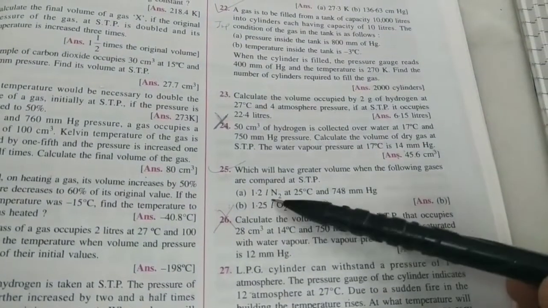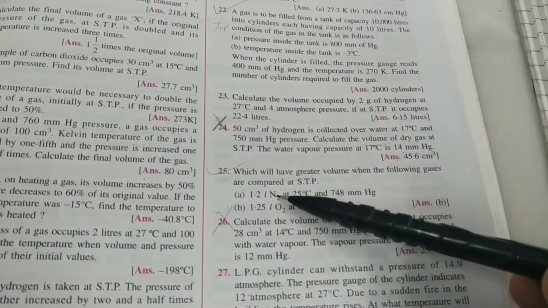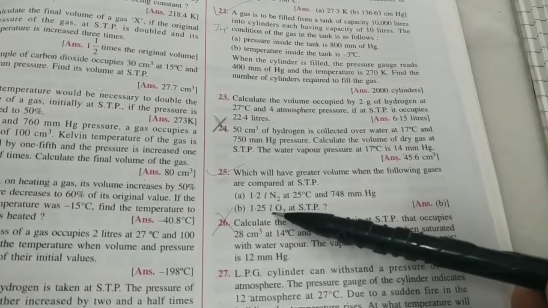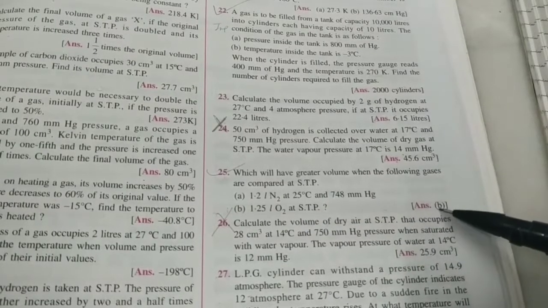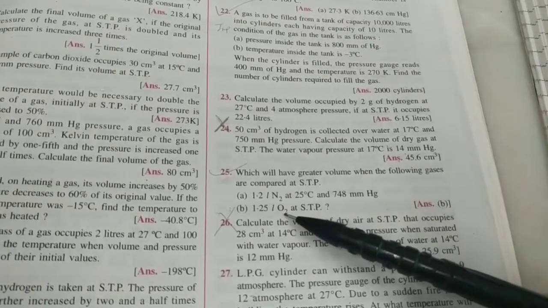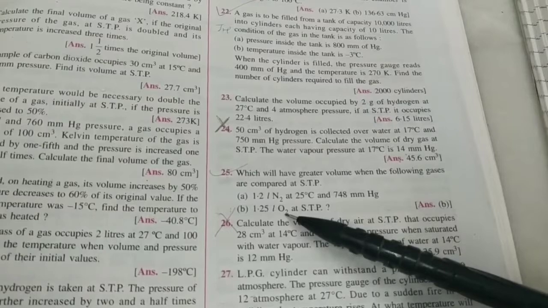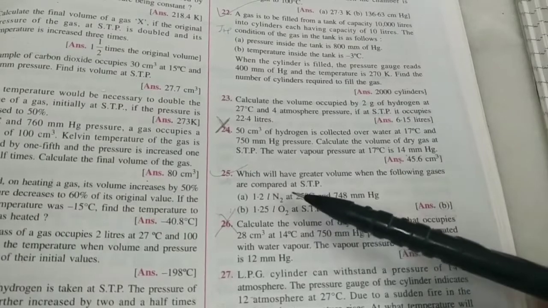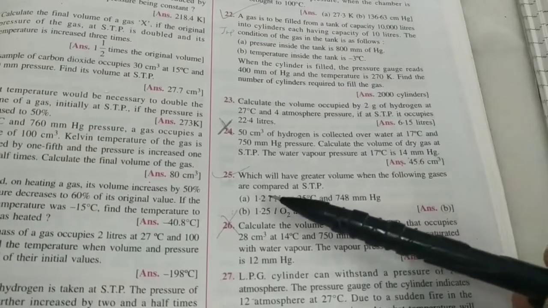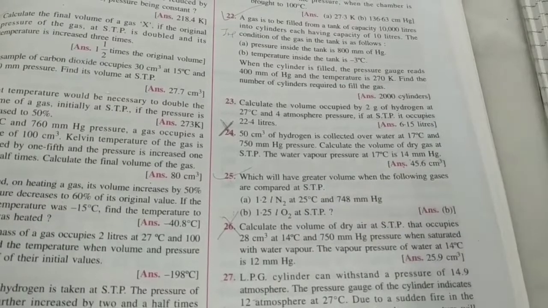At STP, nitrogen's volume is just 1.08 liters and oxygen's volume at STP is 1.25 liters. So now we are confident that the answer is B. So write this, answer B. That means oxygen indeed has a greater volume, which we can confirm only after converting the volume of nitrogen to STP, because we didn't know whether it will become more than 1.2 or less than 1.2.